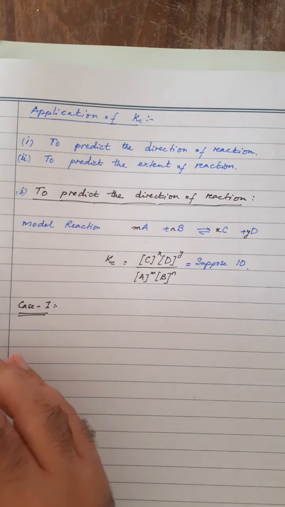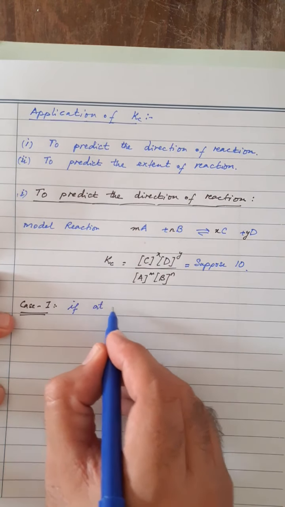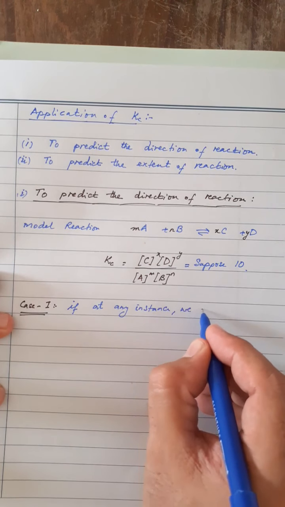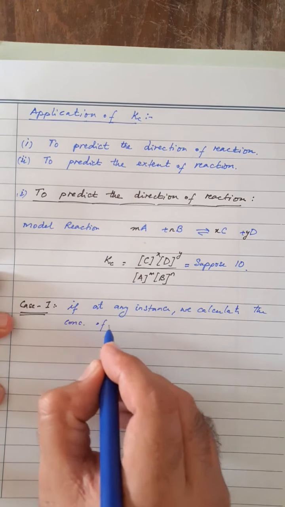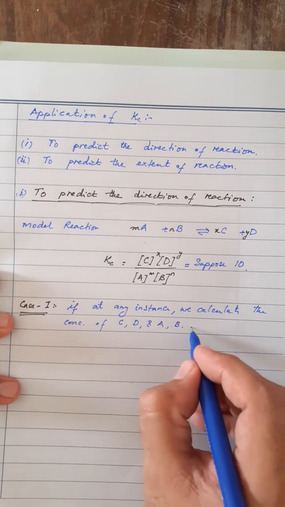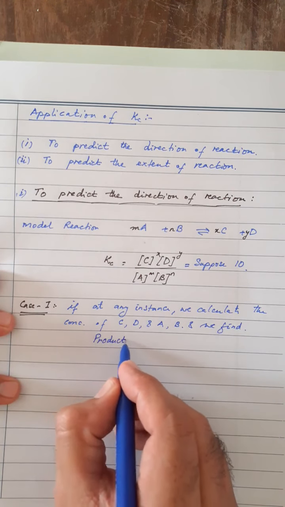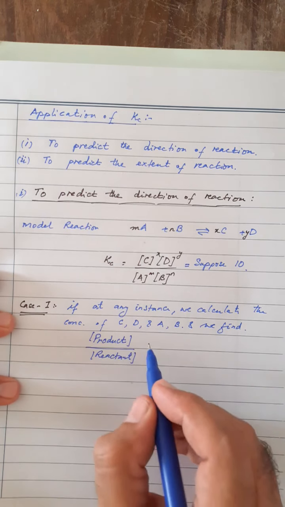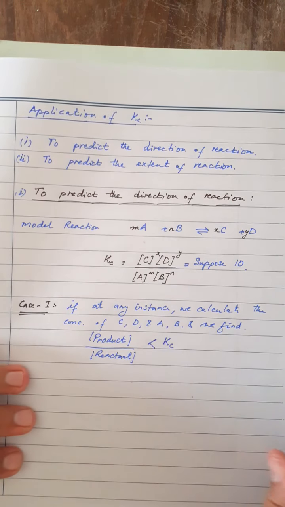At any instance, we calculate the concentrations of C, D, and A, B, and we find that this ratio, the quantity of the products divided by the quantity of reactants, is less than 10. Let us say it's 4.